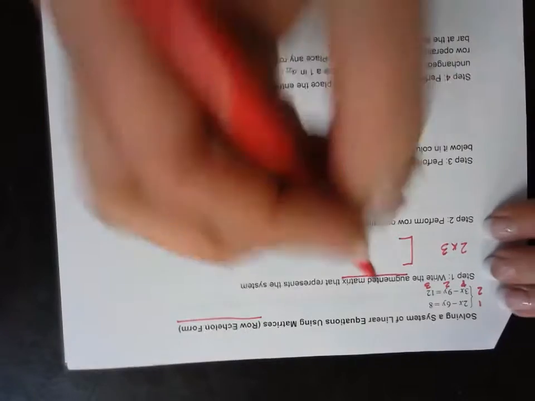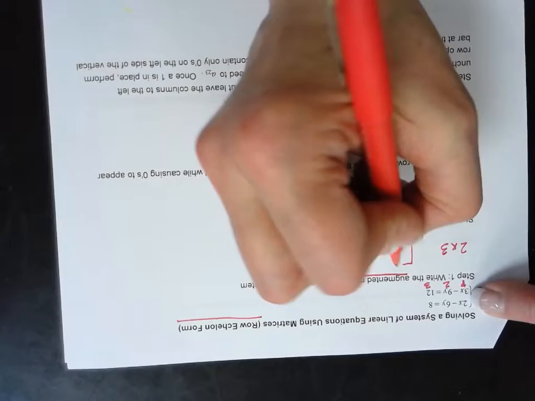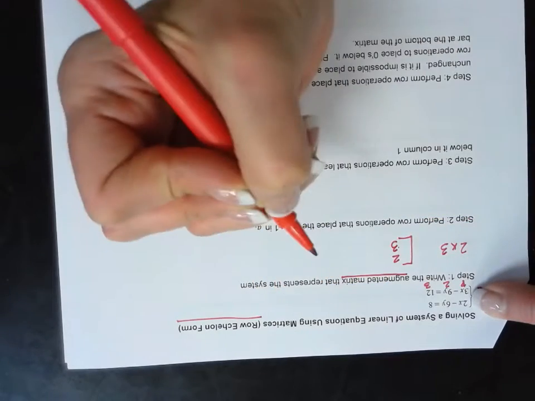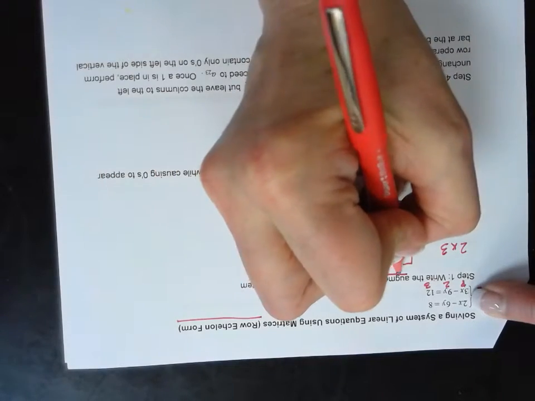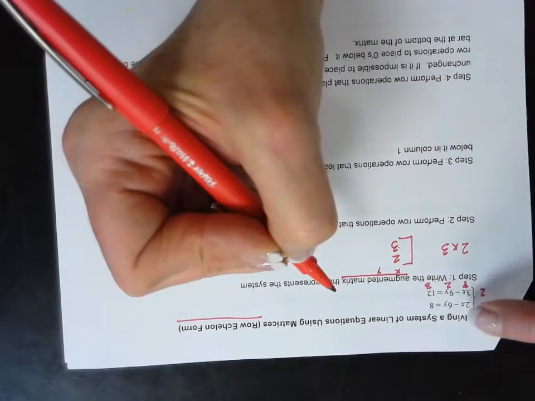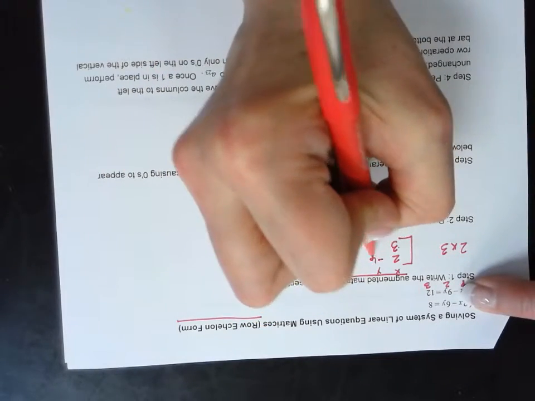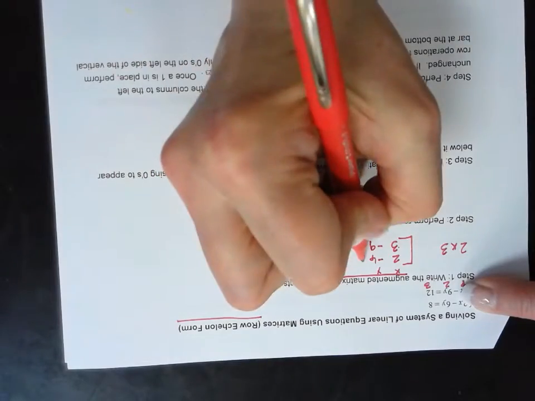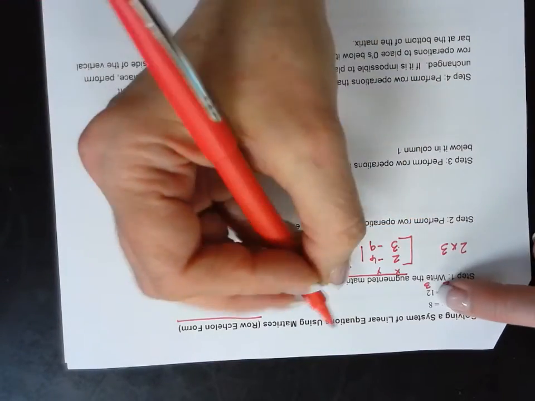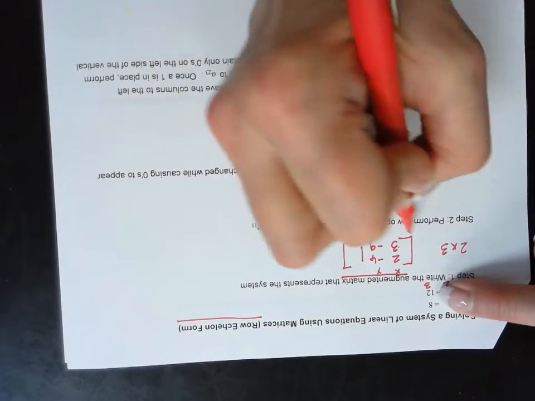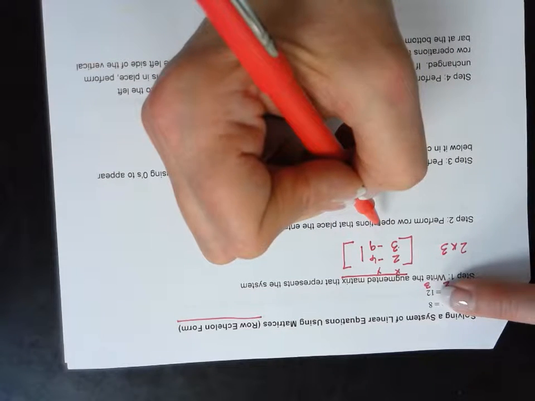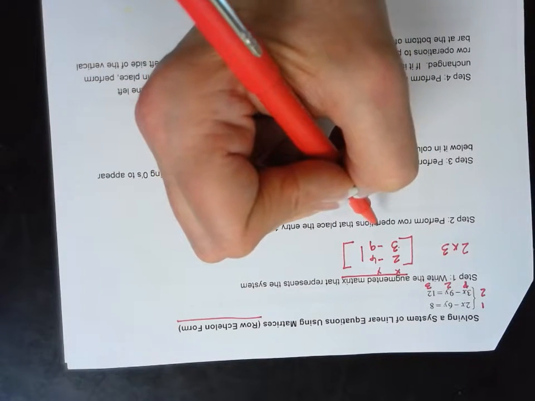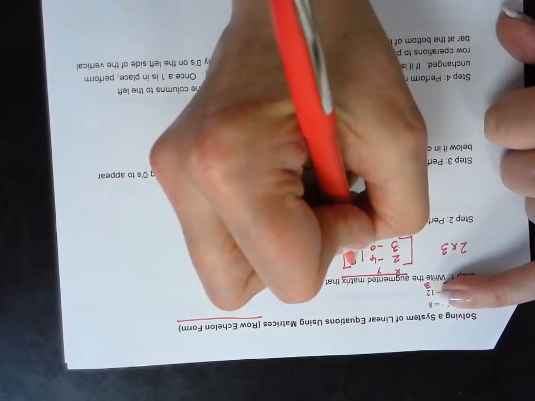My first column is going to be a 2 and a 3. That's going to be my x's. My y column is going to be -6 and -9. And then that part right there, that's my coefficient, and then I have 8 and 12.